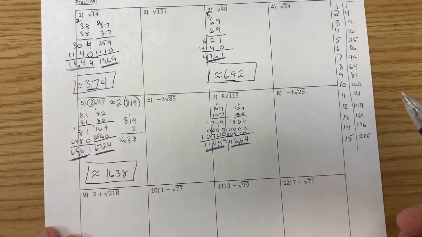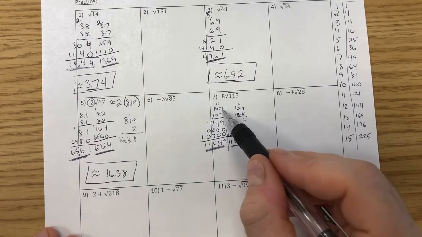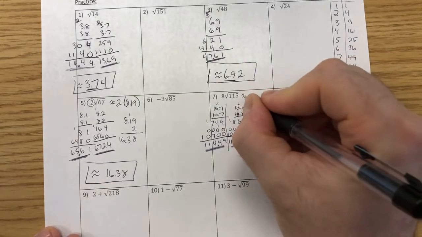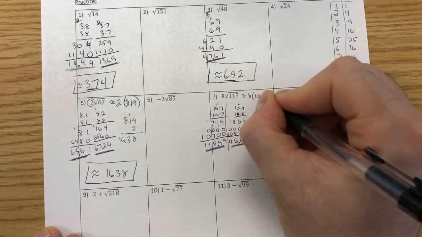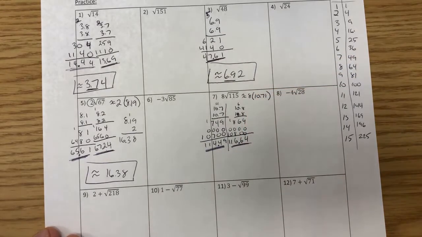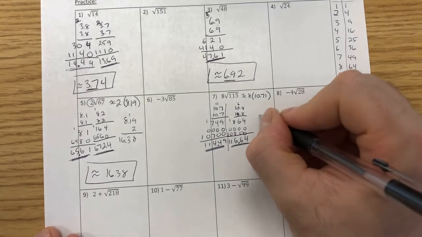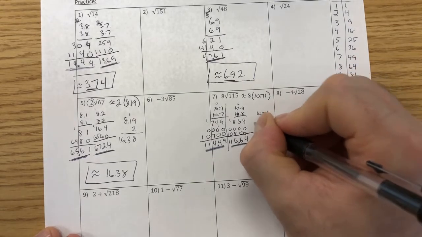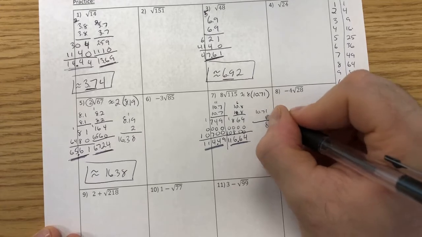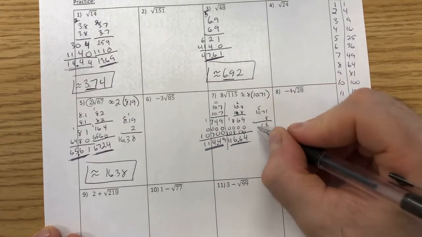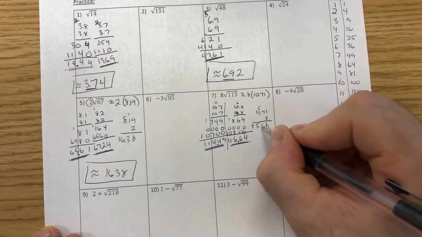So I'm going to take a look. It's really close to this one, so I'm going to pick a number much closer to 10.7. So I'm going to say this is roughly 10.71. And then I'm going to multiply it times 8. So 10.71 times 8. 8, that's 56. Carry my 5. 8 times 0 is 0, plus 5 is 5. And 8.